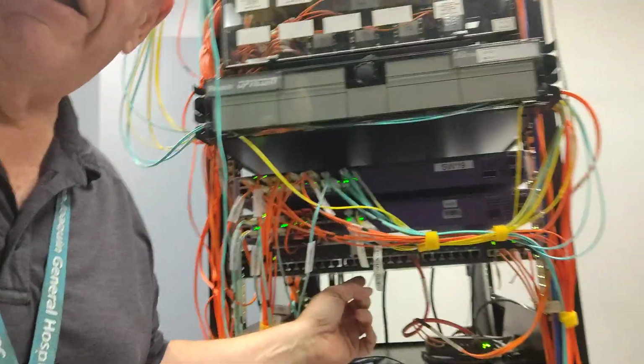I can't do anything to Ubiquiti. Also we've got a little Cisco switch there that's basically a media converter. That's managed by the county guys. I don't touch that. I don't think there's anything else in here that's non-extreme that I manage.